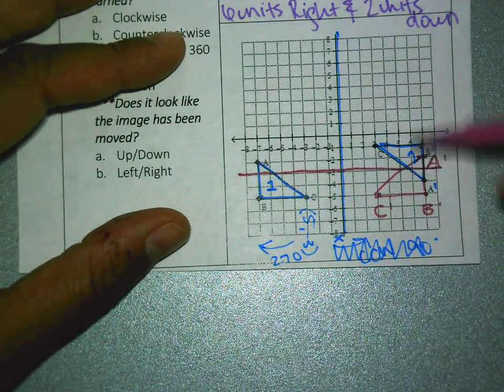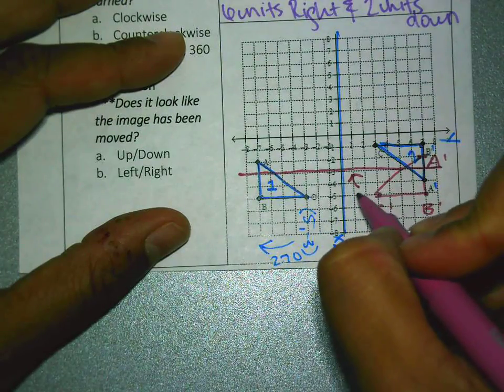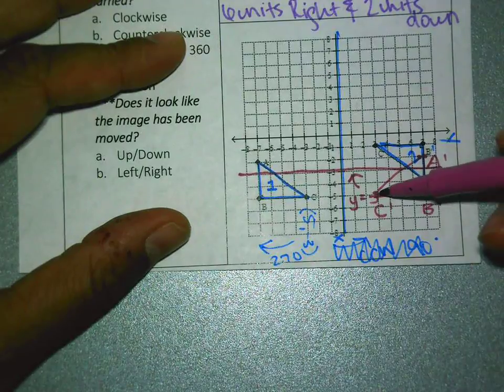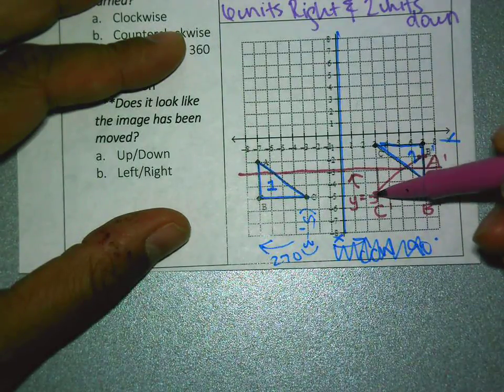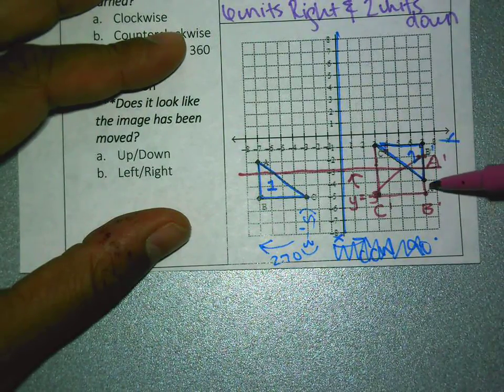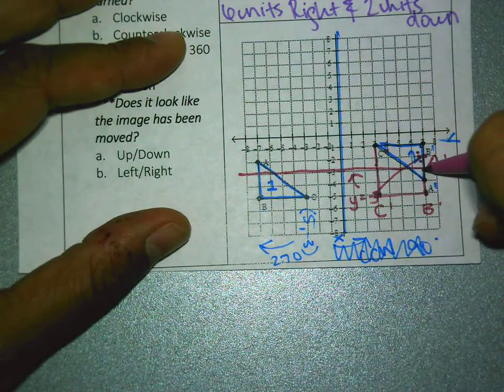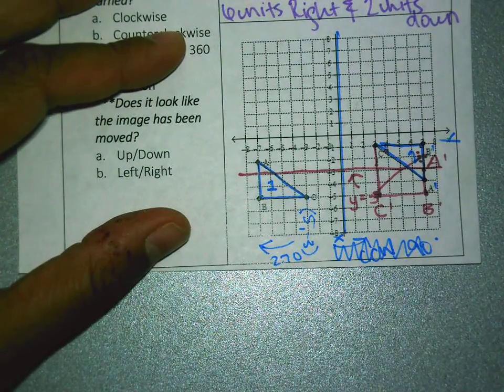So if we reflected across this line, which is y equals negative 3, you would see that C is 2 away. So C prime and C double prime are 2 away from this line. B prime and B double prime are both 1, 2 boxes away from the line. And A is 1 below, and this A is 1 above.